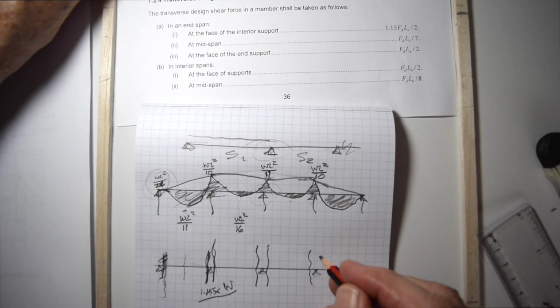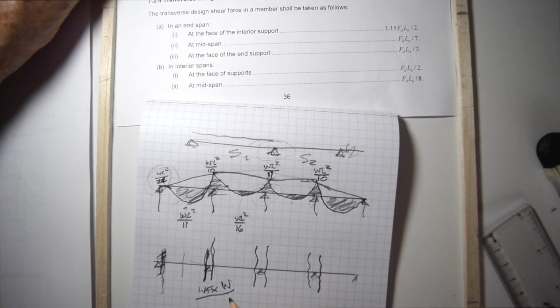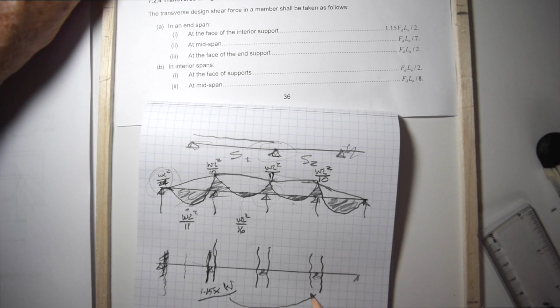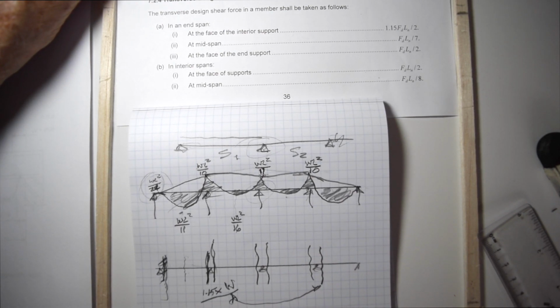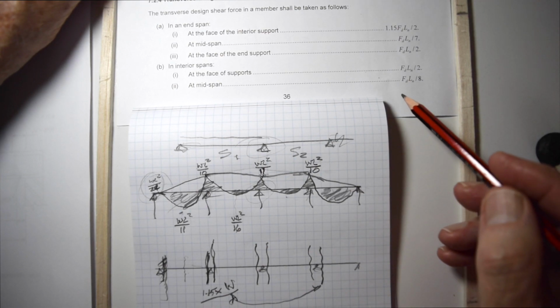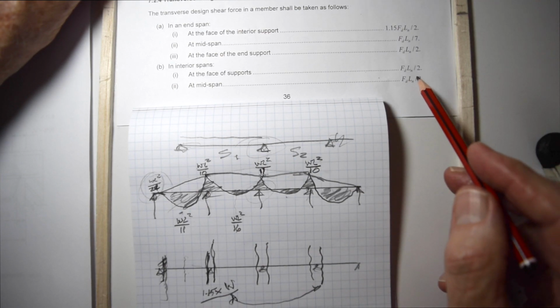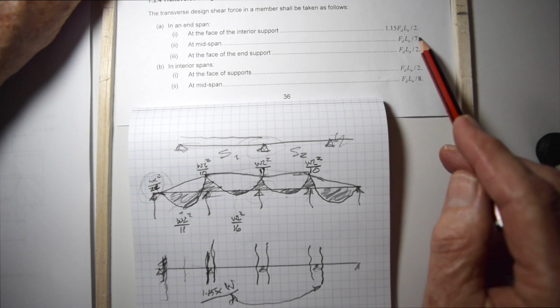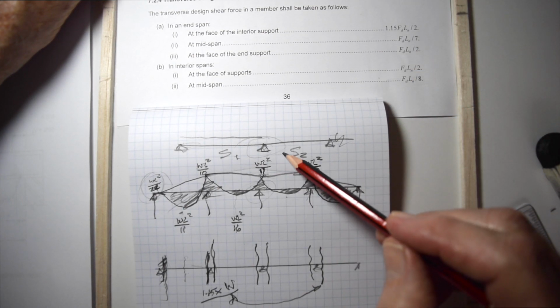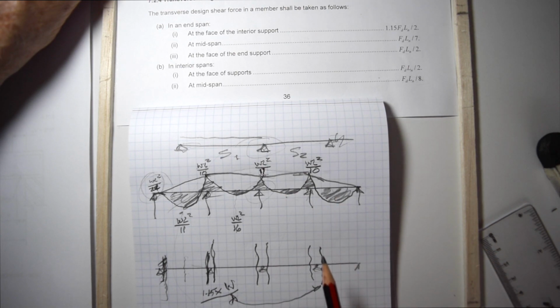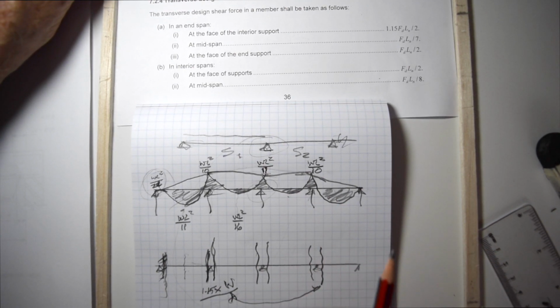Because of symmetry, the one over here again is exactly the same as 1.15 times W, total load. The mid-span shears are there for academic interest. They're very small, as you can see, 1/7 and 1/8, so I wouldn't worry about those too much. But this will all crystallize as we go through the tutorial today.